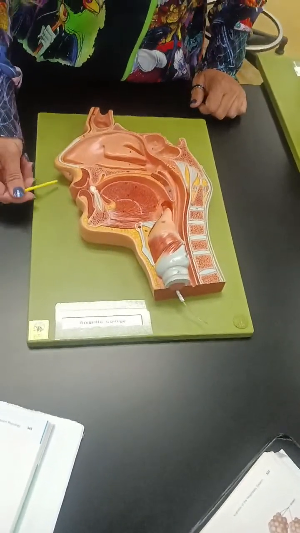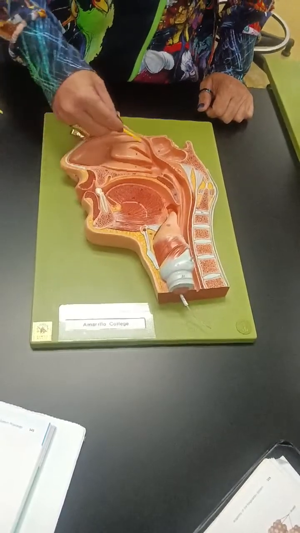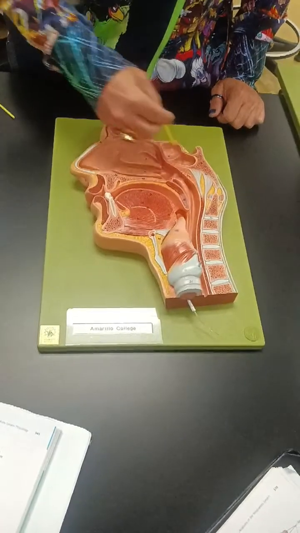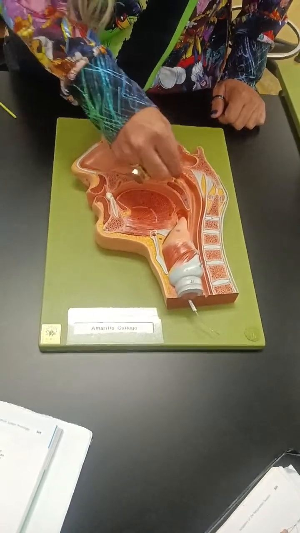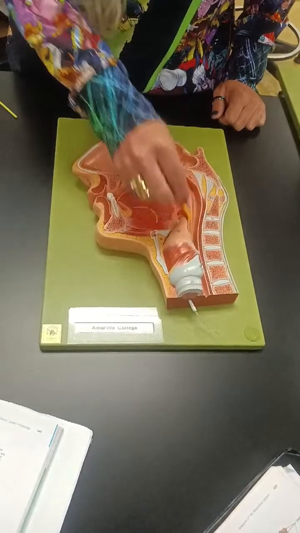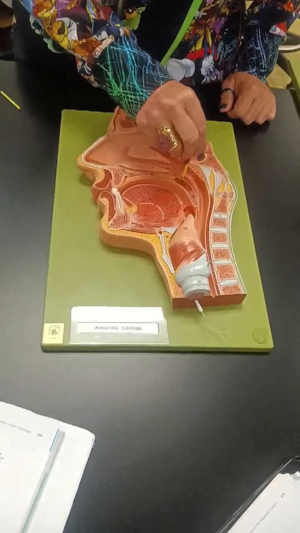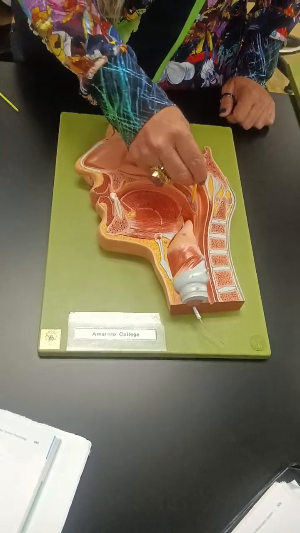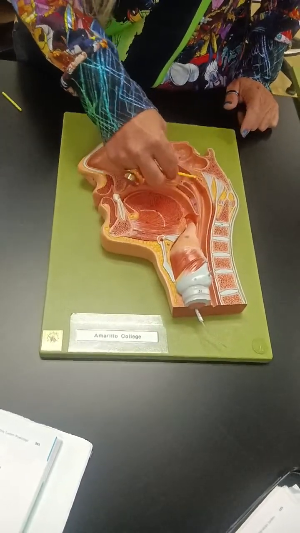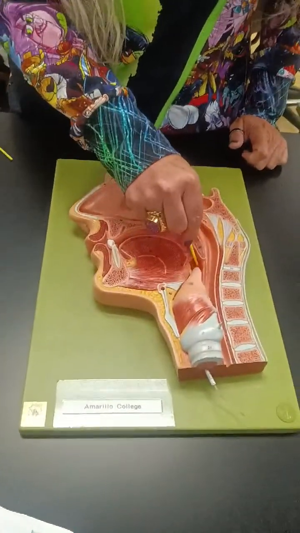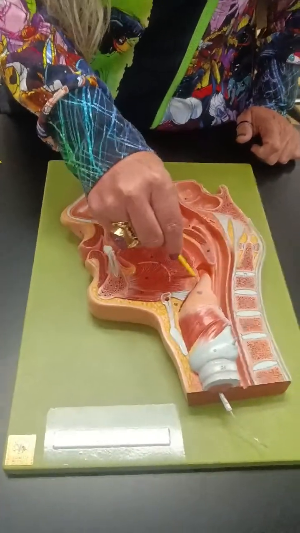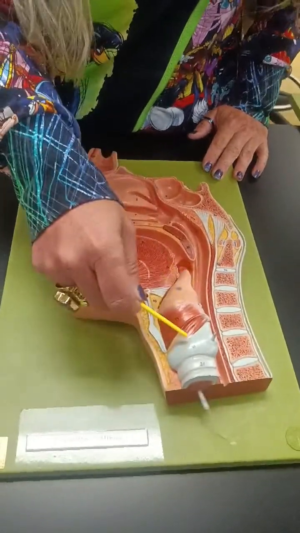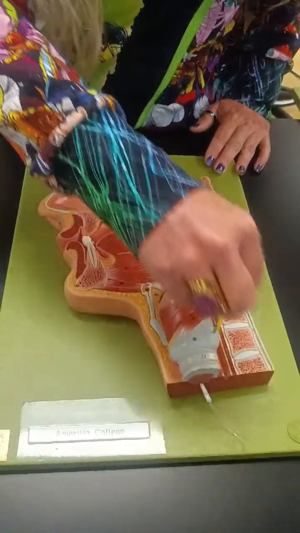Half a head: the external nares, the nasal cavity, the superior nasal concha, middle nasal concha, inferior nasal concha, frontal sinus, sphenoid sinus, ethmoid sinus, the nasopharynx, oropharynx, laryngeal pharynx, the opening to the eustachian tube, the lips, the vestibule, the oral cavity, hard palate, soft palate, uvula, tongue, the pharyngeal tonsil, the palatine tonsil, the lingual tonsil, tongue, hyoid bone, epiglottis, the larynx, the trachea, the esophagus.